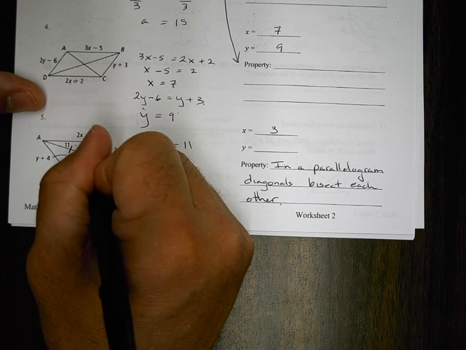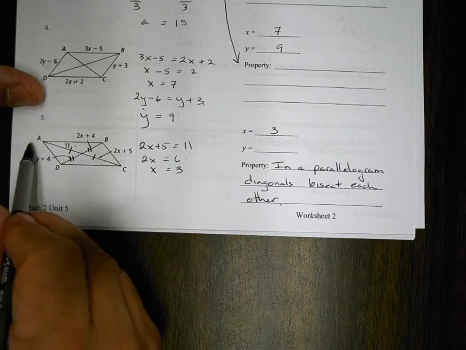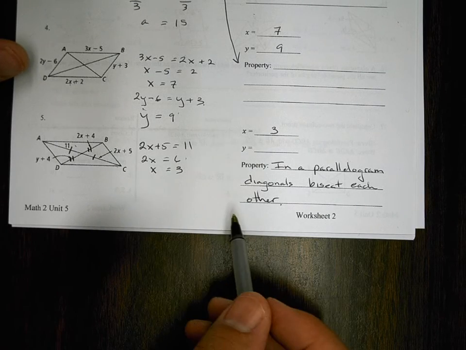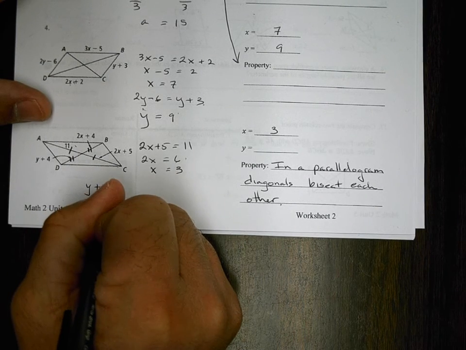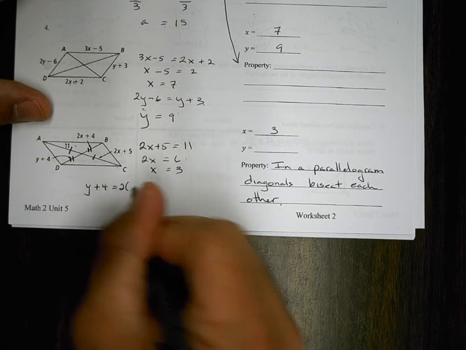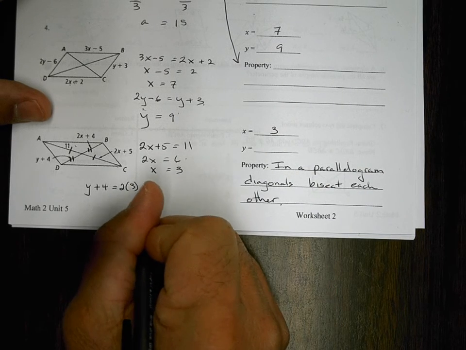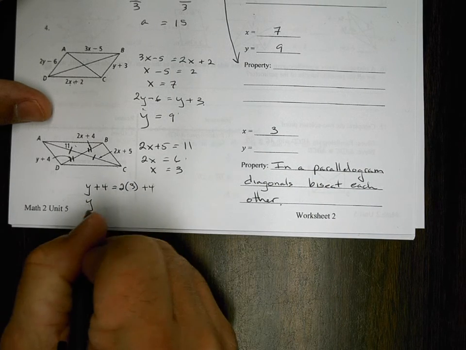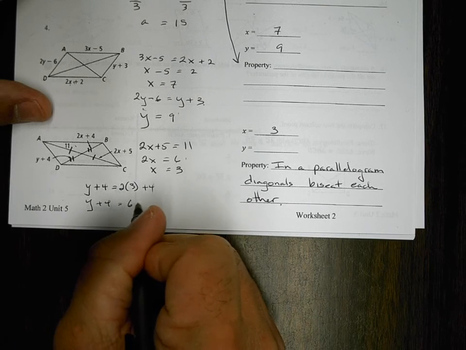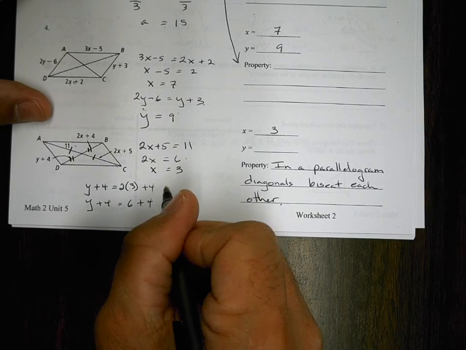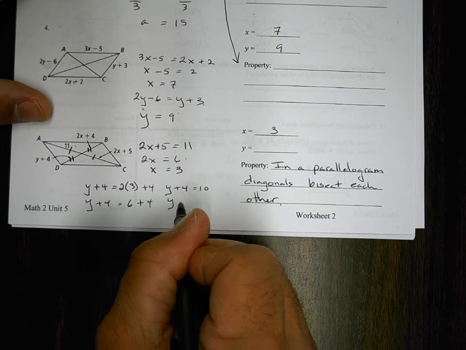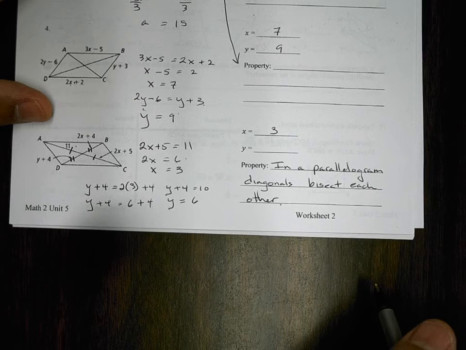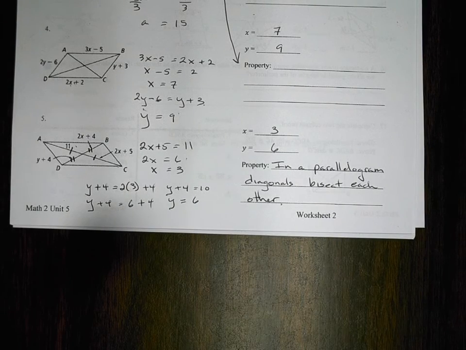Now obviously the diagonals aren't congruent. This one is shorter than this one because it's got further to go. But now we can solve for y by going y plus 4 equals 2 times 3 plus 4, which means y plus 4 equals 6 plus 4, which means y plus 4 equals 10, which means y equals 6. Okay, does everybody understand how I came up with that last?